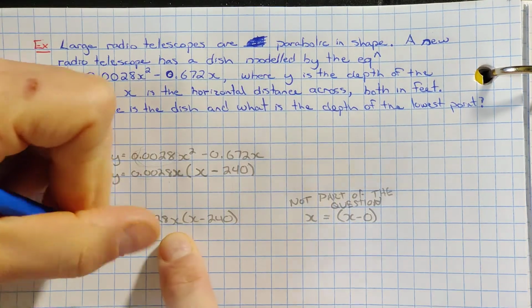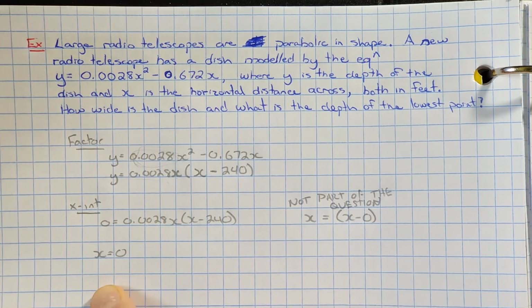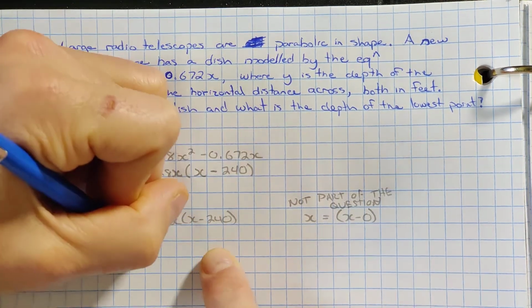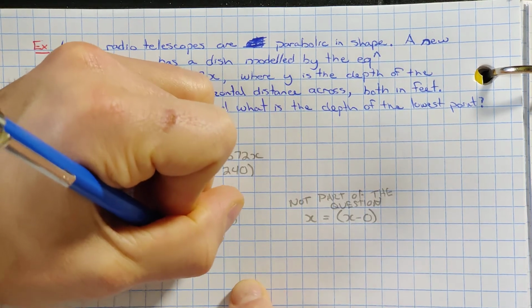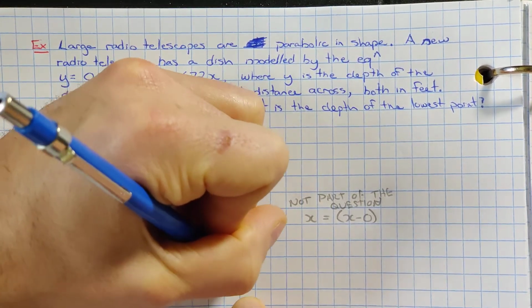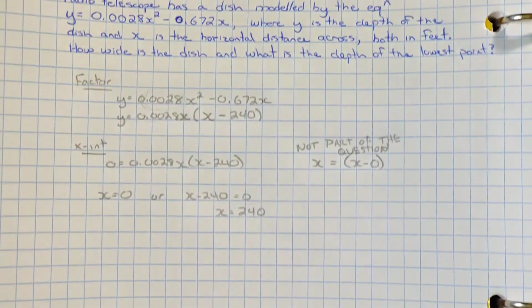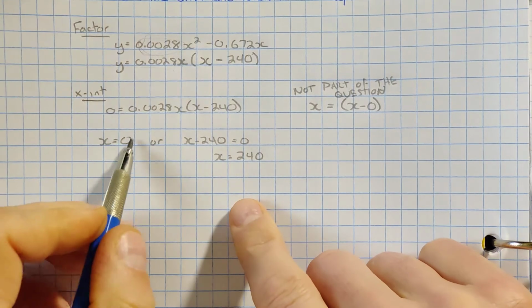So this x here, we can just set it equal to 0. We just got one of the zeros right away, x equals 0. Or we got x minus 240 equals 0. And if we solve that one, we move the 240 over. It becomes 0 plus 240, or just 240. There we have our zeros.